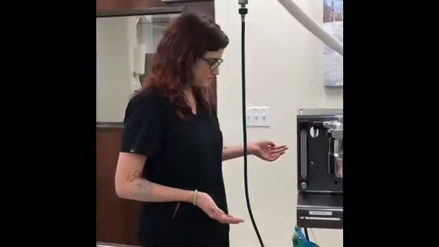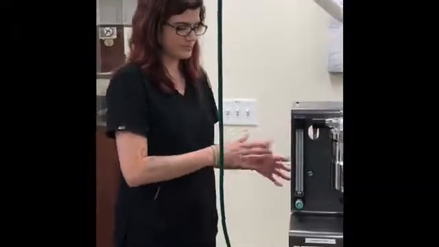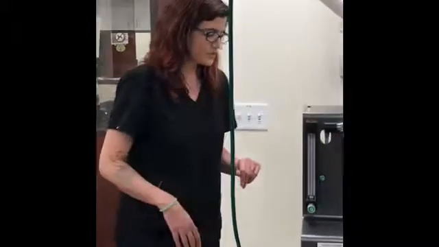Describe the different components of the anesthesia machine based on the molecular flow. So I'm going to start with our oxygen unit. This particular machine has the oxygen coming from the ceiling from our H tanks outside.